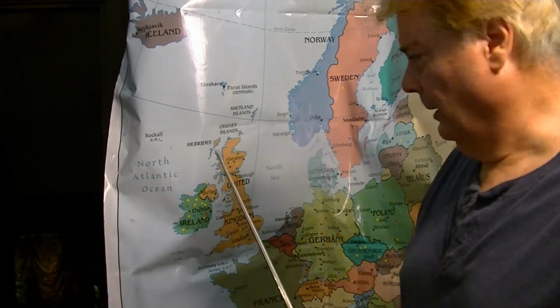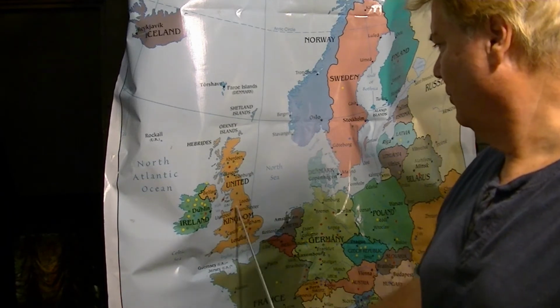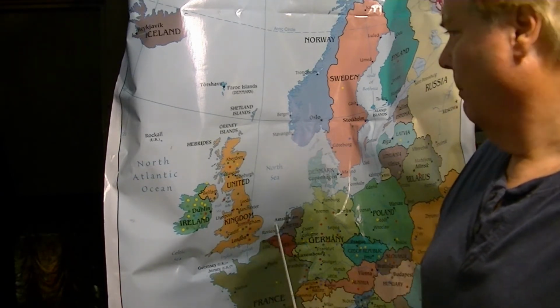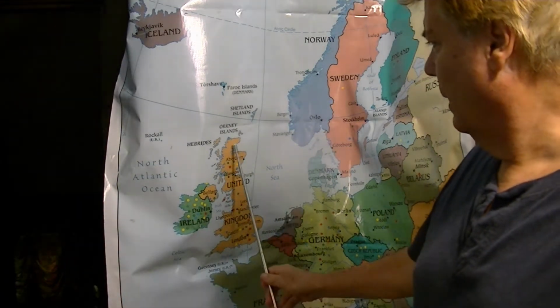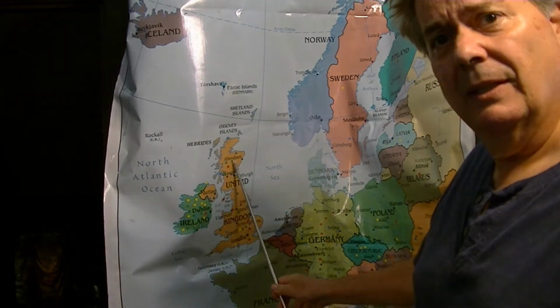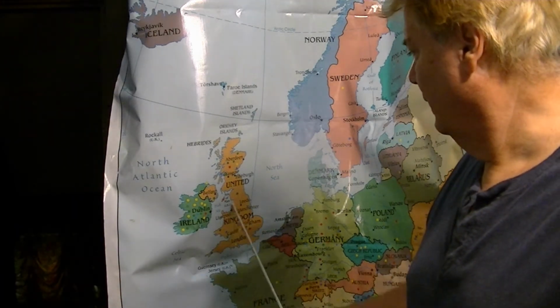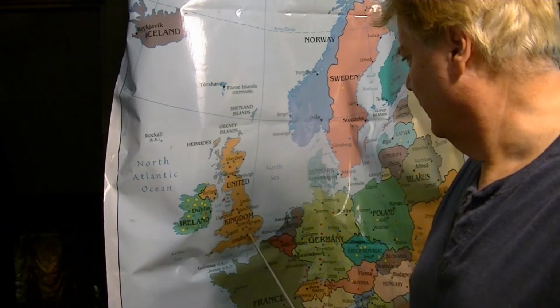What you don't see here, you just see one island. But in reality, we know that up here is Scotland. Over here to the west is Wales. And this area in here is England. So what's the story? Are these three separate countries? Are they part of England? What is it? That's what we're going to cover today.